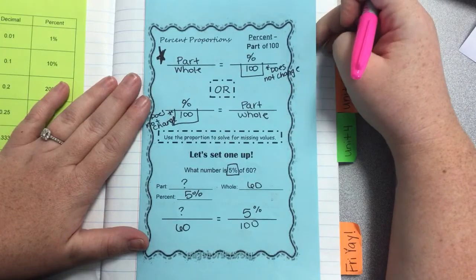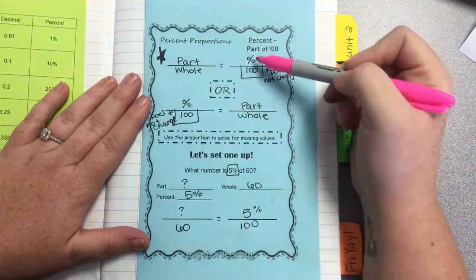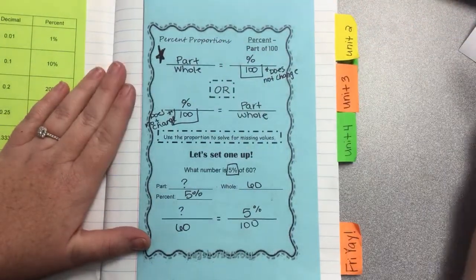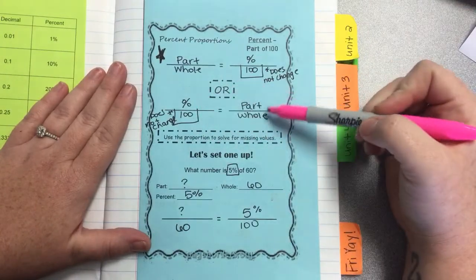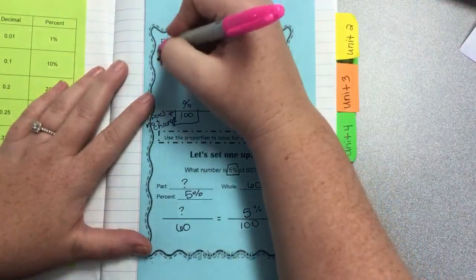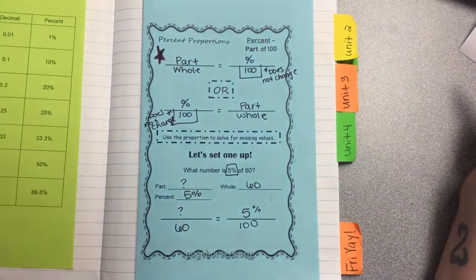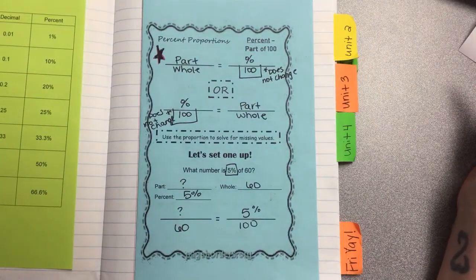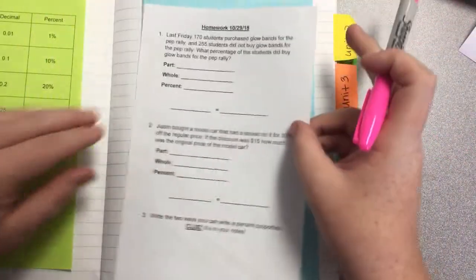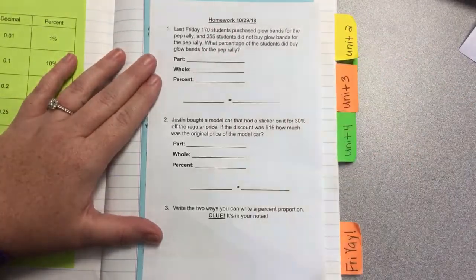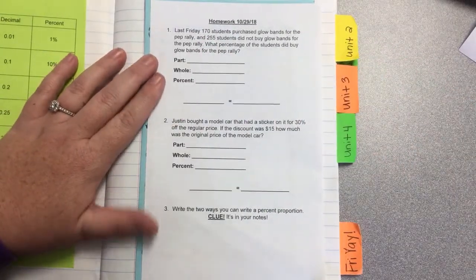So we are using percent proportions. We have your part over whole equals percent over 100. It can also be written as a percent over 100 equals a part over whole. My preference is this top one. I prefer it that way. So when we set up a percent proportion, you have to write your part over your whole and your percent, and then you have to set up the proportion and solve it.